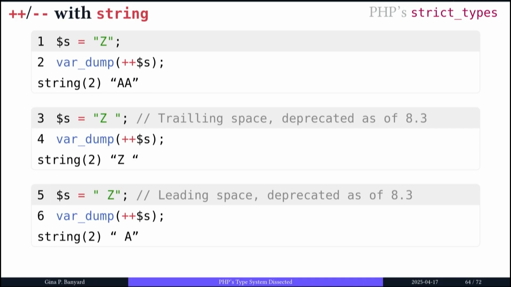This also does lowercase and uppercase. So if you have lowercase z, it does lowercase aa. But if you have mixed case, you get some very weird results. But this feature is a bit buggy. If you have a trailing space, it doesn't do anything, because it sees that the last character is a space, and it's like, well, clearly this is not an alphanumeric string, so let me not do anything. And if you have a leading space, then I guess you can do mod 26 arithmetic, just integrate it into the language, because it just loses the carry for some bizarre reason. So both of these things are deprecated in 8.3.